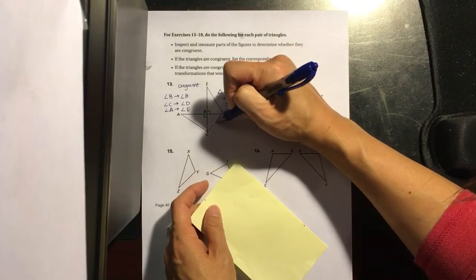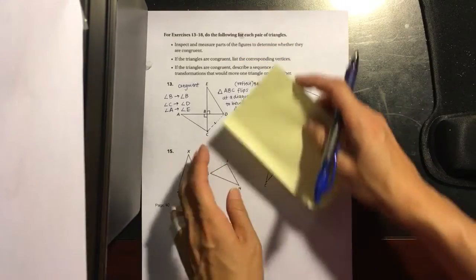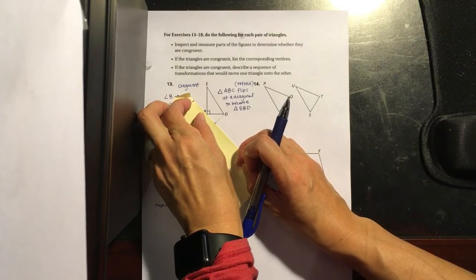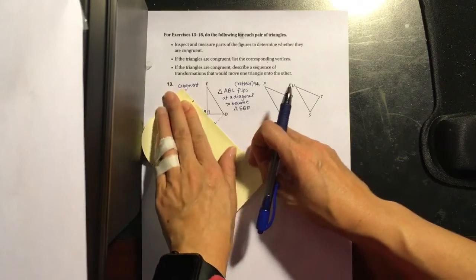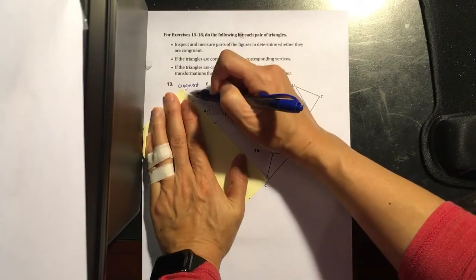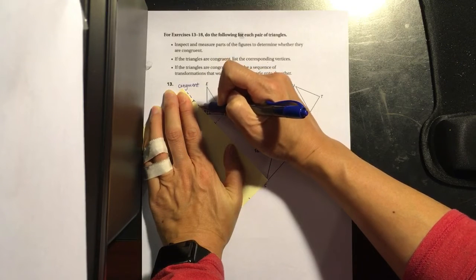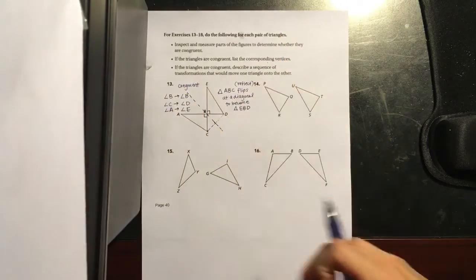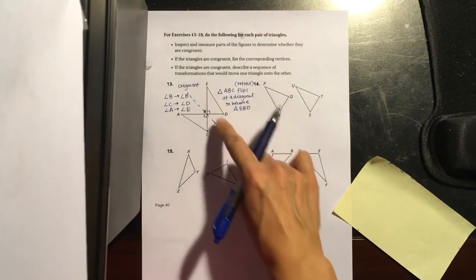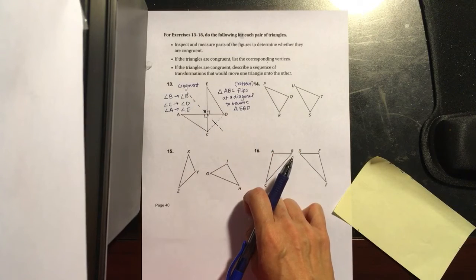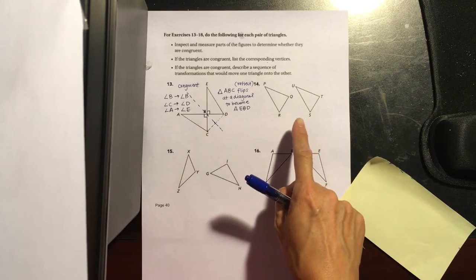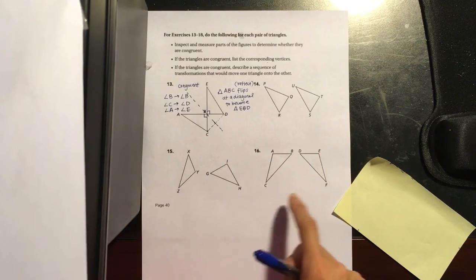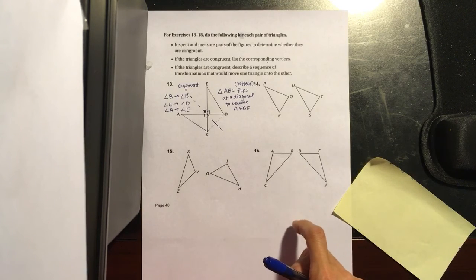So the center looks about right here, and I'm just kind of eyeballing it today. But I also noticed that it goes through B, because if the points are the same or unmoved, remember that it is on the line of reflection. So here's my line of reflection. So once I fold on this line, these two triangles will meet up to be congruent. You're going to do the same exact thing for 14, 15, and 16, but please make sure that you check that the triangles are congruent and that you don't assume that they are.